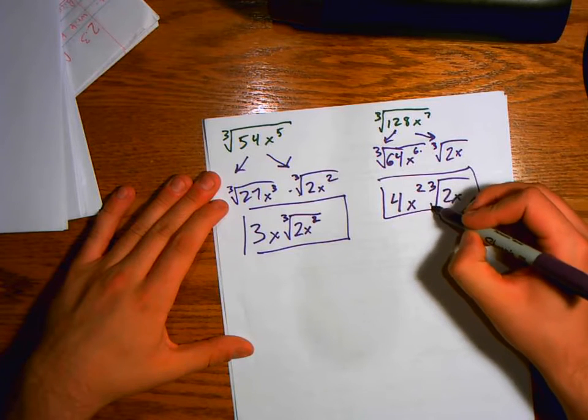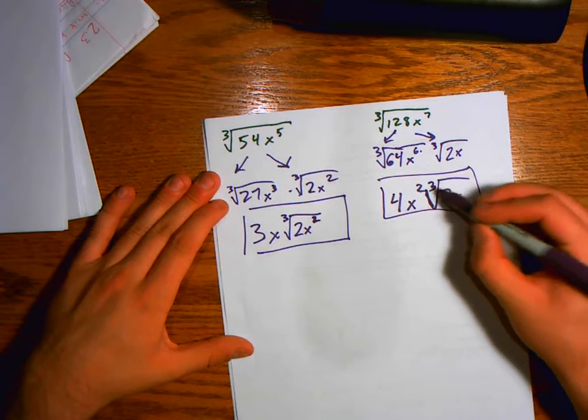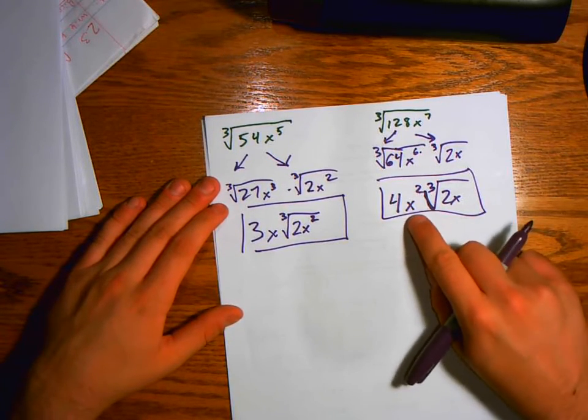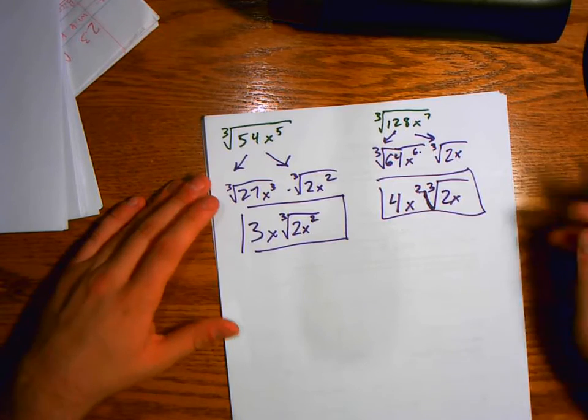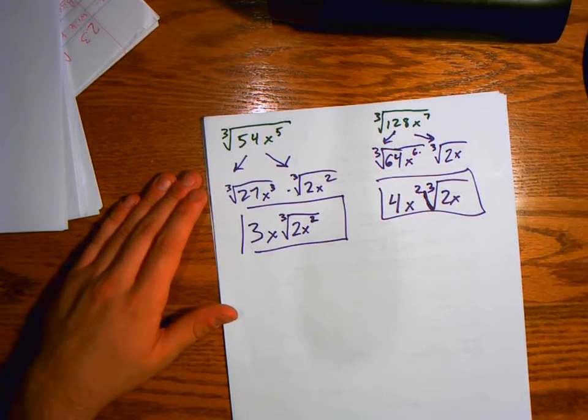Okay, and make sure you don't write it like I just did, where this exponent kind of bumps up next to the index for the radical, and it makes it look like it's x raised to the 23rd power. Just make sure you're spreading them out so I can tell the difference between each of them.